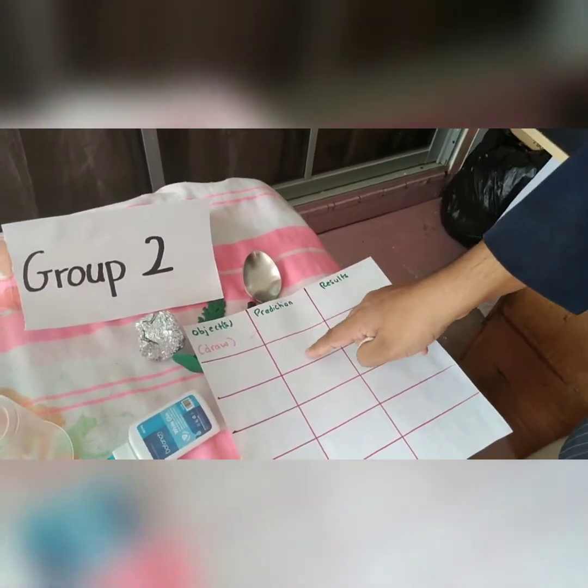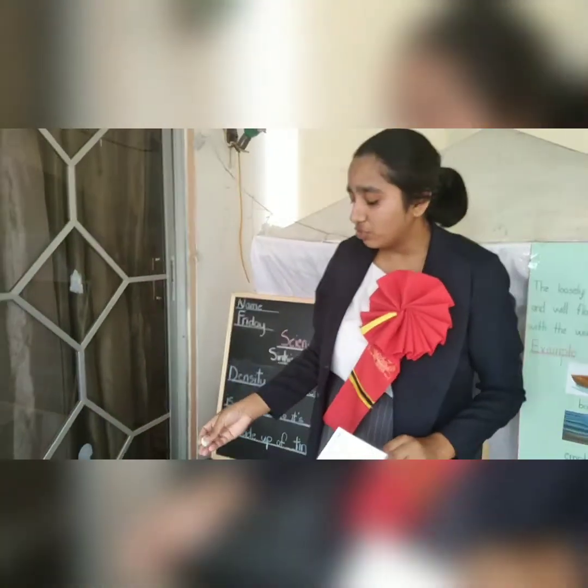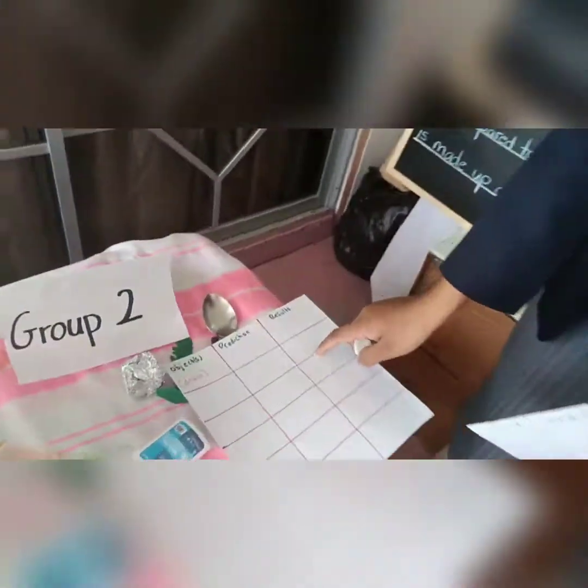in the prediction column. And then after you have done the experiment, you are going to write your answer inside of the answer box.